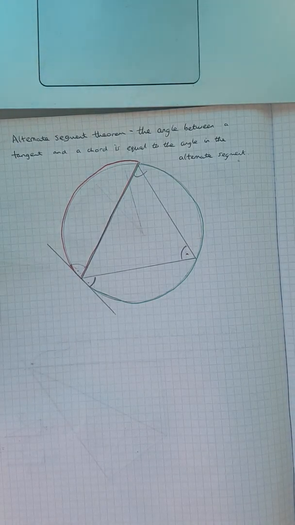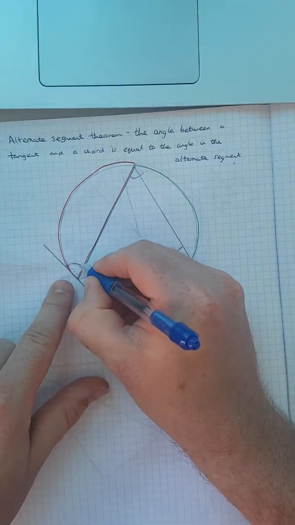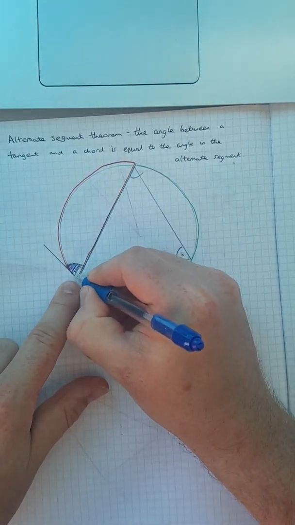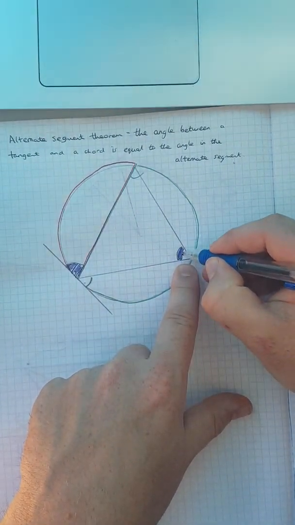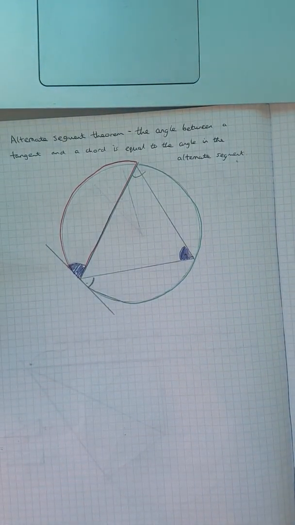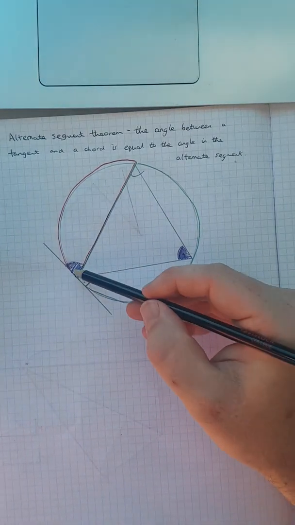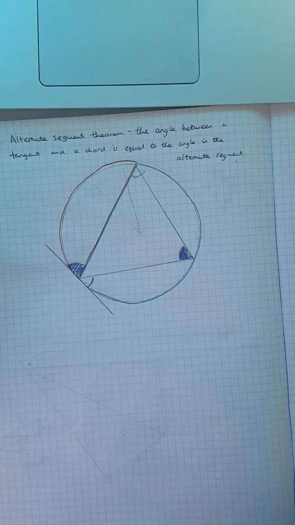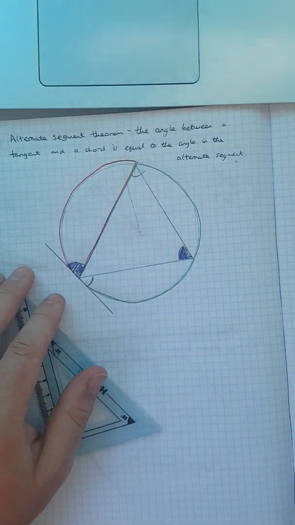Now let's look at justifying this. And they have used this a few times on recent GCSE papers. How are we going to prove that this angle here, which I'll colour in blue, is the same as this angle here? Well, first off, I've got to get from here into this triangle somehow. And this angle comes from a chord and a tangent.